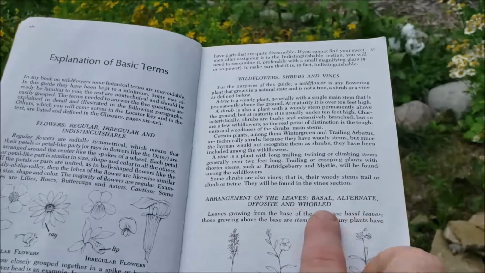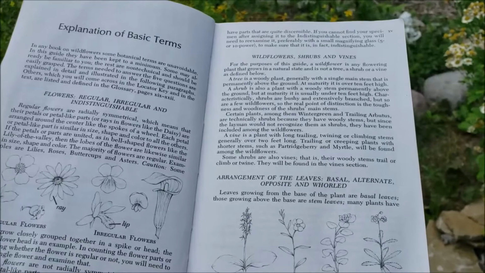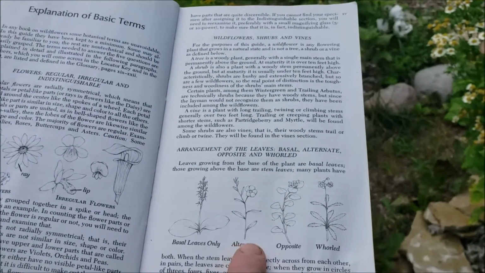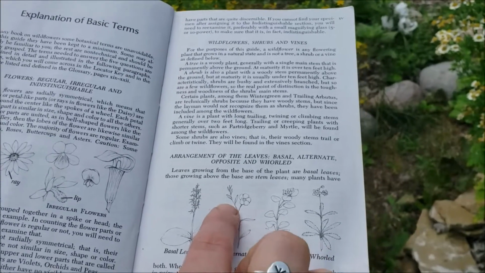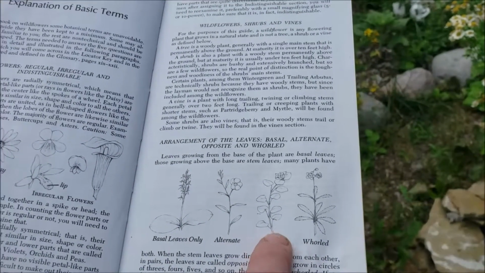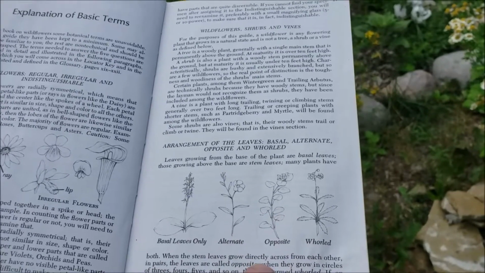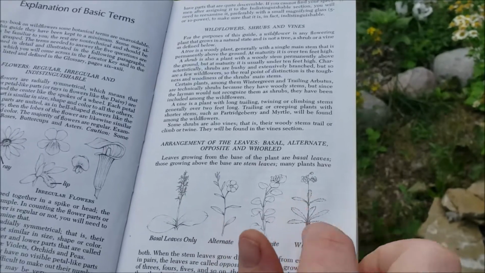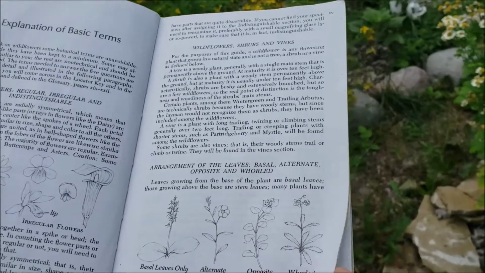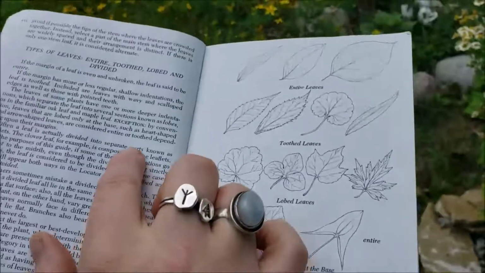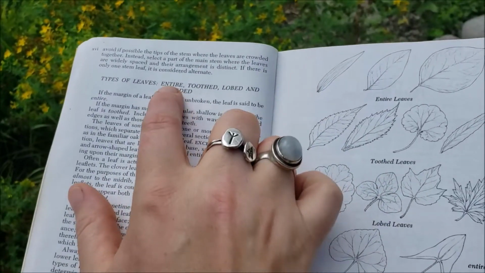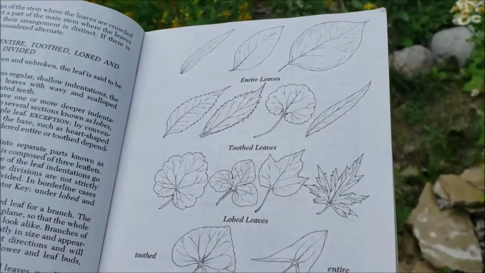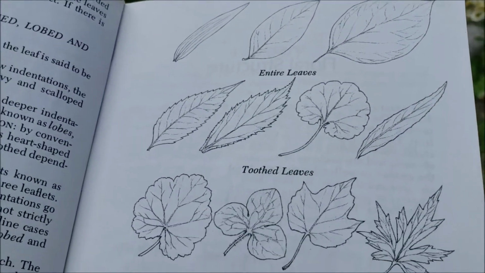How the leaves are arranged on the plant. Basal leaves, these are leaves that only appear on the bottom of a plant. Alternate means that the leaves alternate their way up the stem. Opposite means that the leaves are directly across from each other. And whorled means that the leaves grow in almost a circular fashion around the plant. And then finally, you need to know what type of leaf. Are the leaves entire, toothed, lobed, or divided? And they have great pictures to explain what all of these things mean.